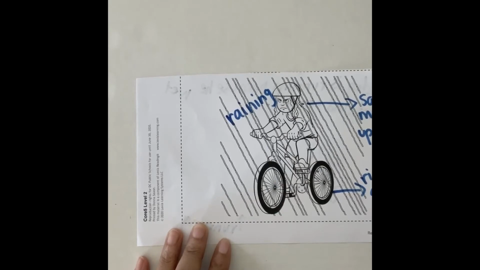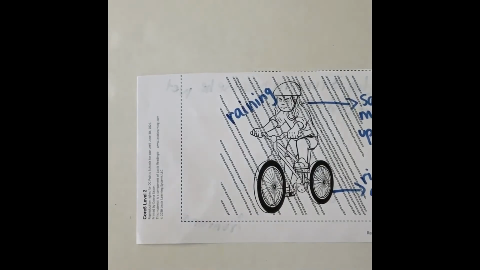So if we describe how the kid looks, we said the kid is sad or mad or upset. And we looked at the expression on the face to talk about how the kid was feeling, and what the kid was doing was riding a bike.